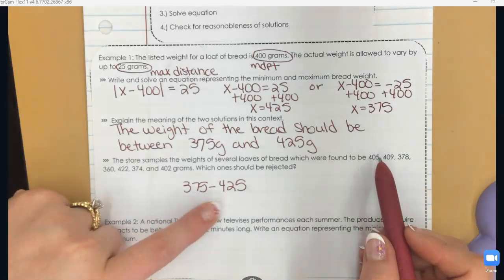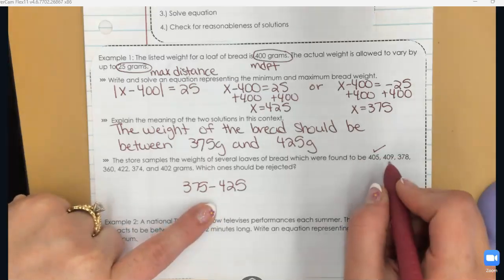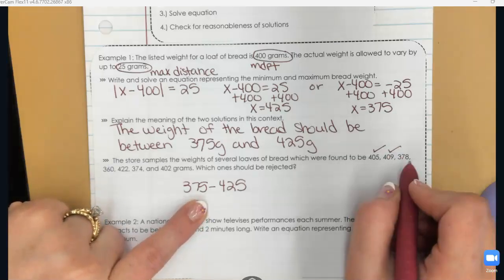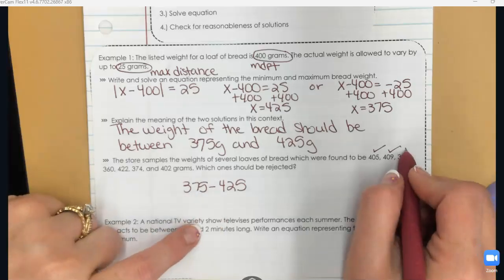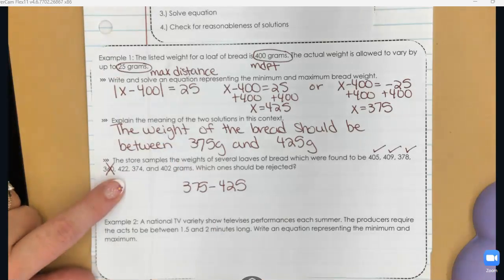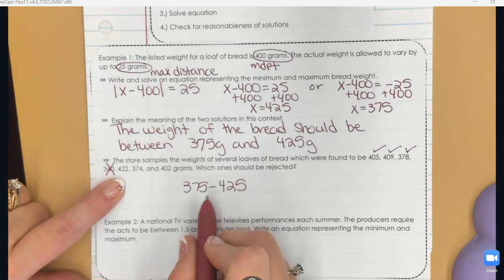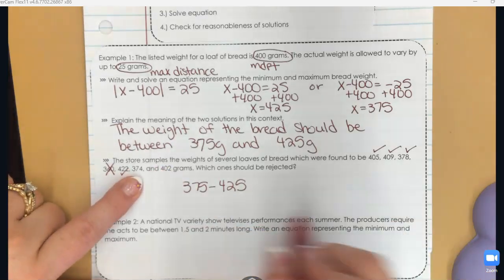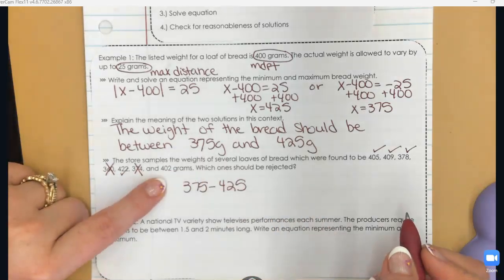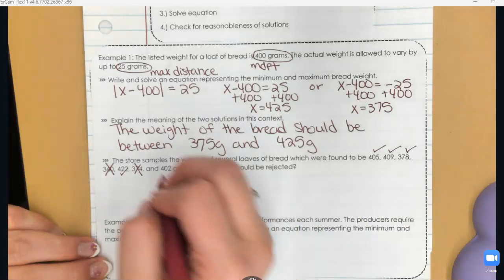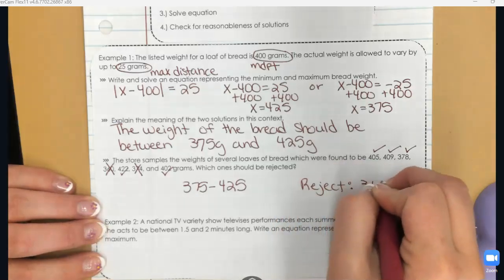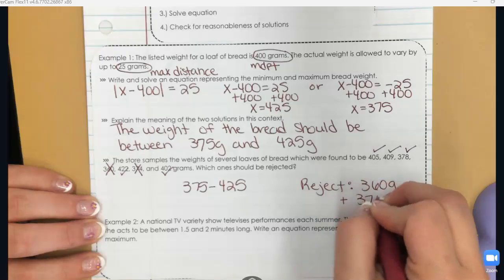405 is greater than 375 but less than 425, so it's okay. Same for 409, greater than 375 but less than 425. 378, greater than 375, but less than 425. 360 is less than 375, so we have to reject that bread. 425 is greater than 375, but less than or equal to 425, so it can stay. 374, again, outside of my range because it's less than 375. And 402 is greater than 375, but less than 425, so that one gets to stay. So we are going to reject the one that is 360 grams, and the one that is 374 grams.